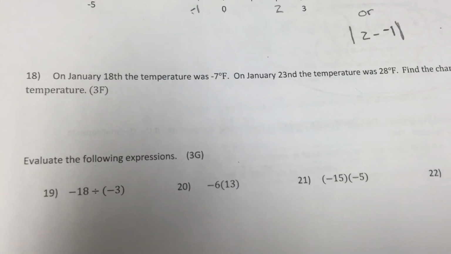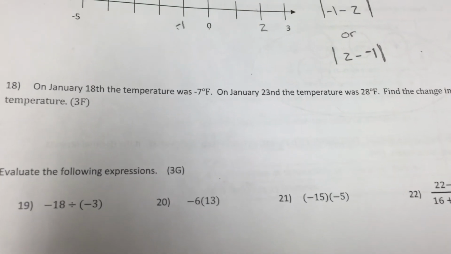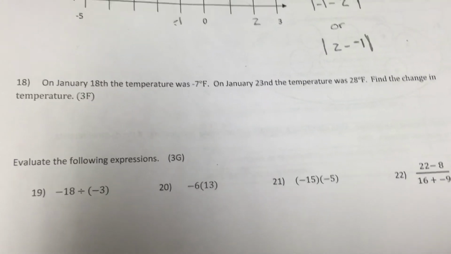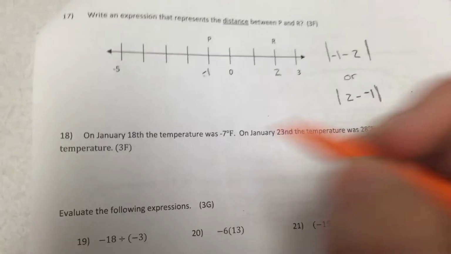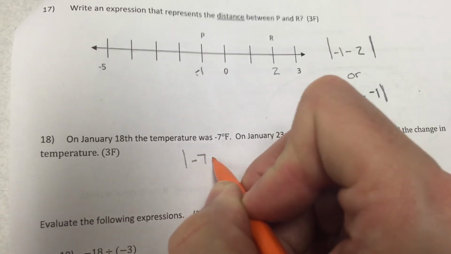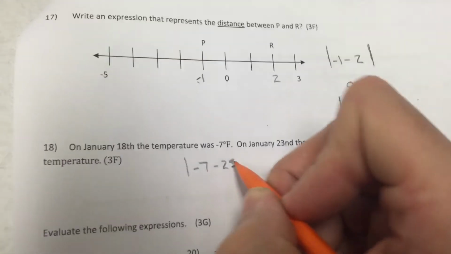On January 18th, the temperature was negative 7 degrees Fahrenheit. On January 23rd, the temperature was 28 degrees Fahrenheit. Find the change in temperature. So I'm looking for what's that distance between these two values. So I start absolute value of negative 7 minus 28.